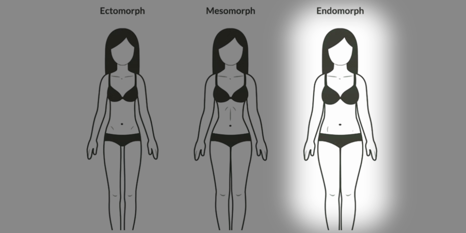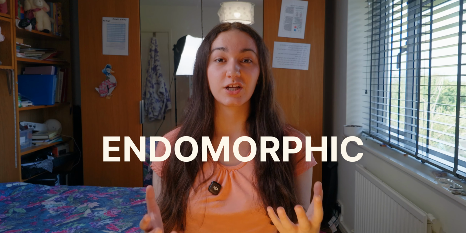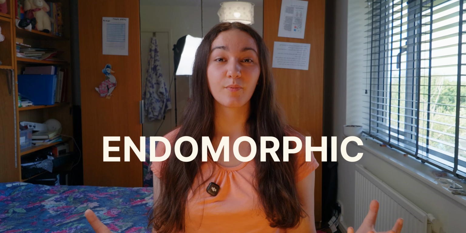The first type is endomorphic. This usually describes someone with a softer or naturally rounder build who carries a larger proportion of body fat. This does not mean unhealthy, and it doesn't mean every part of their body looks the same. It is just one way of describing overall body composition.